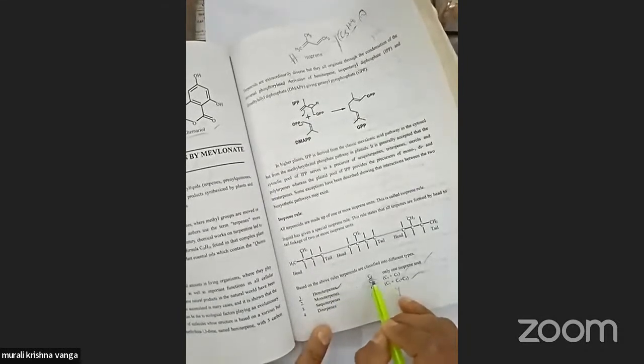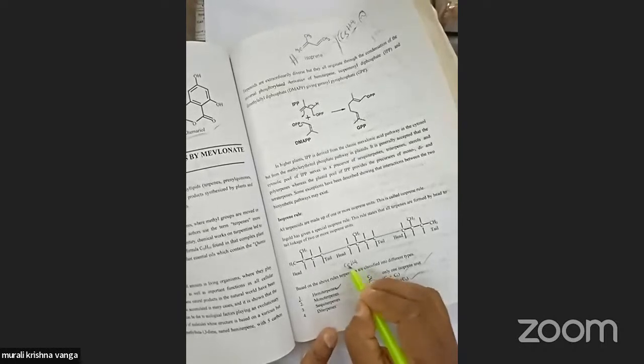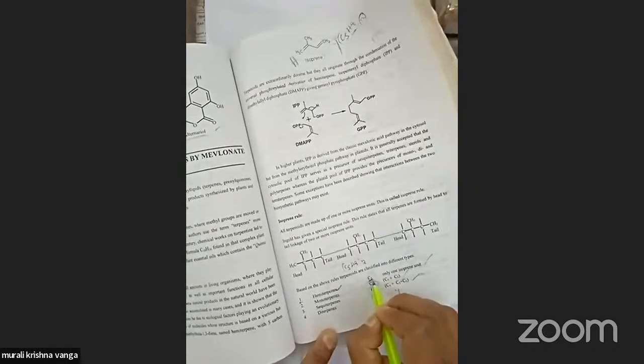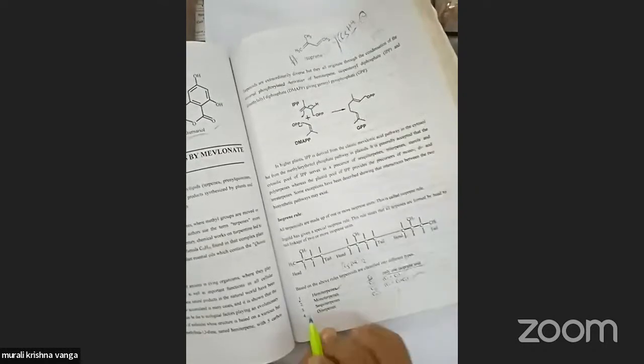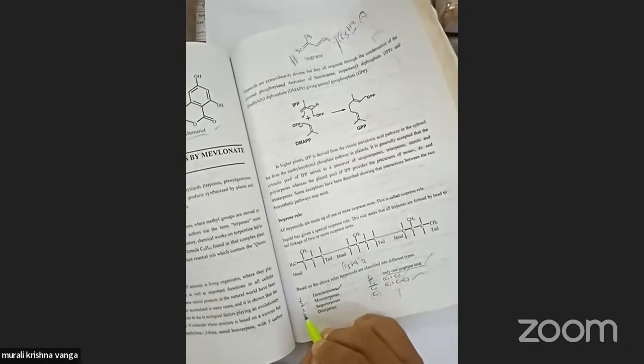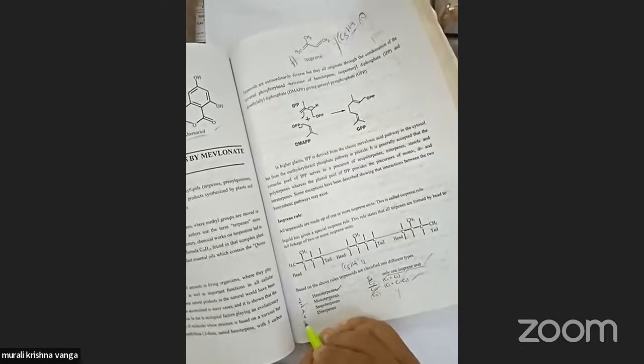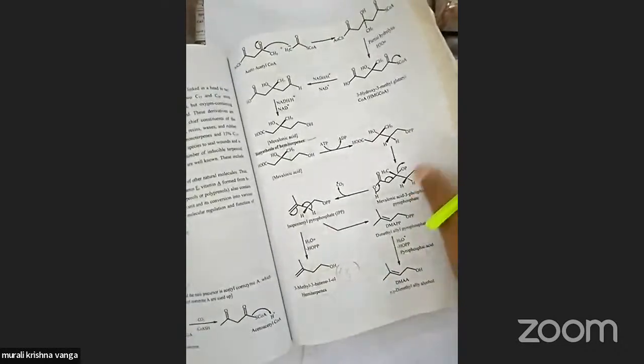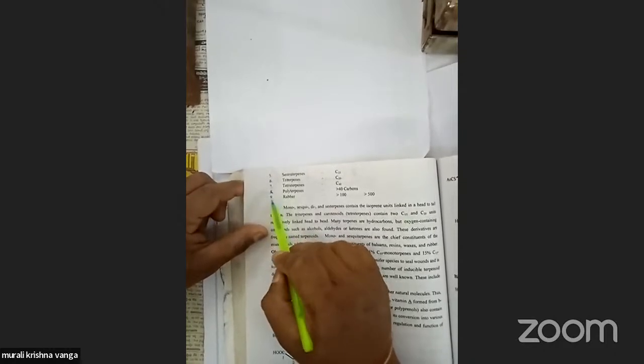If n is equal to 1, hemiterpene, the number of carbons is 5, because only one isoprene unit is there. N equal to 2, monoterpene, 10 carbons. N equal to 3, sesquiterpene, 15 carbons. N equal to 4, diterpene, 20 carbon atoms. Then n equal to 5, sesterterpene, 6 triterpene, 8 tetraterpene, and 9 polyterpene, rubber. Natural rubber is also a polymer of terpenes.